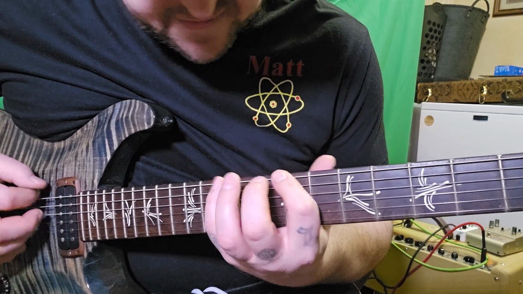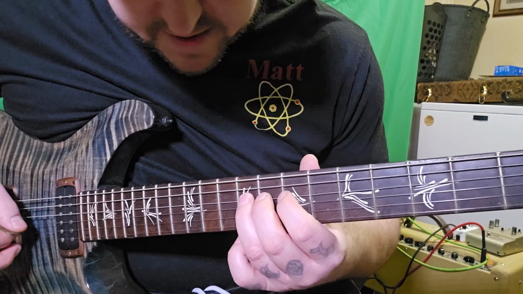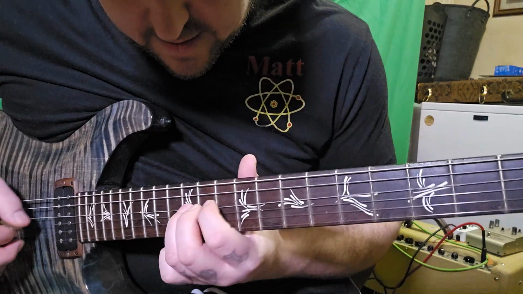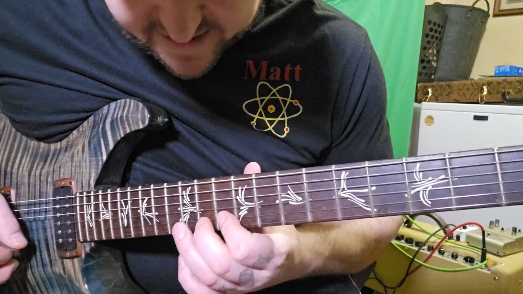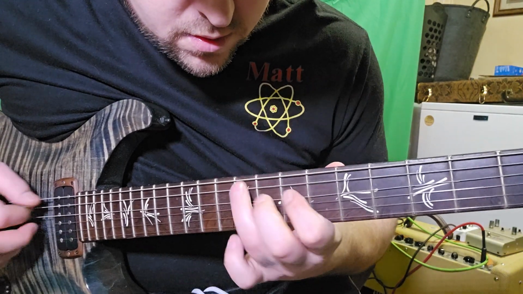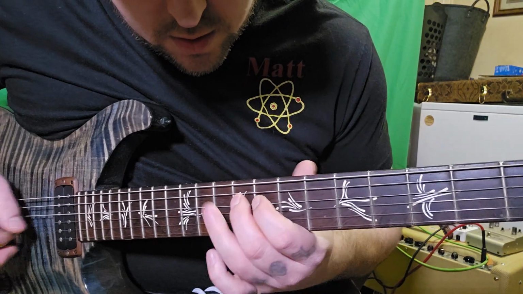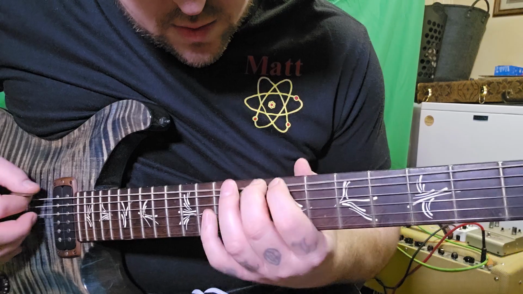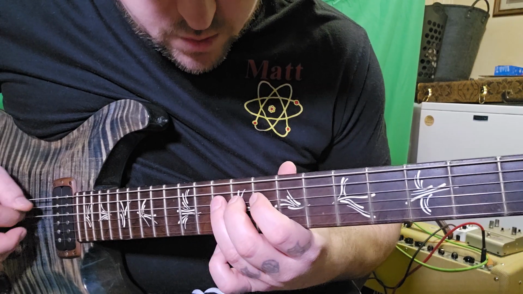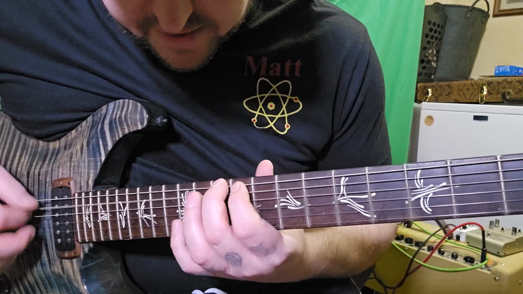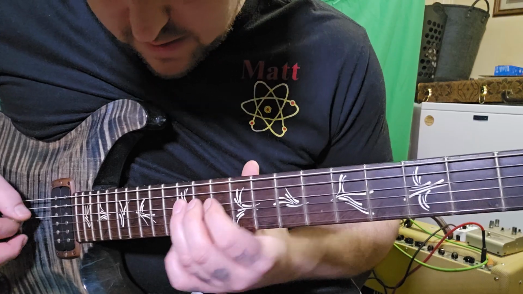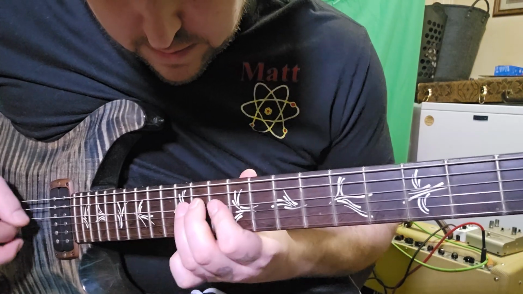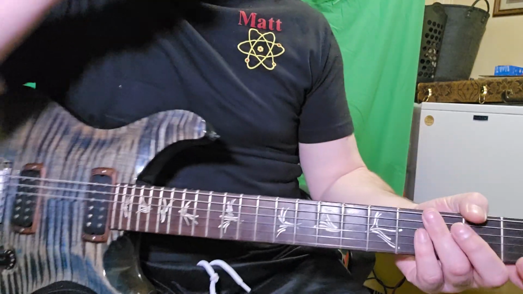Same thing here. 1, flat 3, 5, flat 7, 1. 1, 3, 5, 7, 1. 1, 3, 5, flat 7, 1. So it's just those same notes repeated.